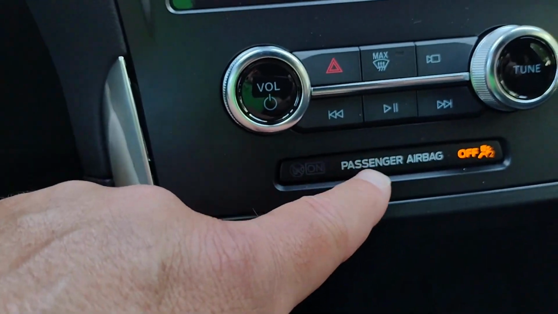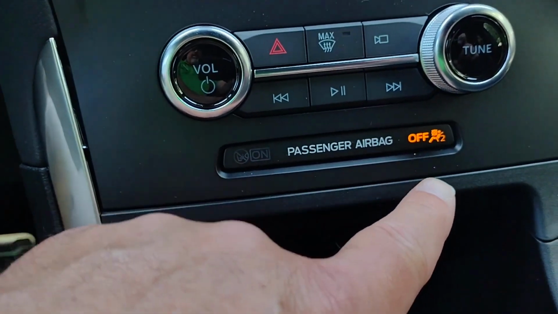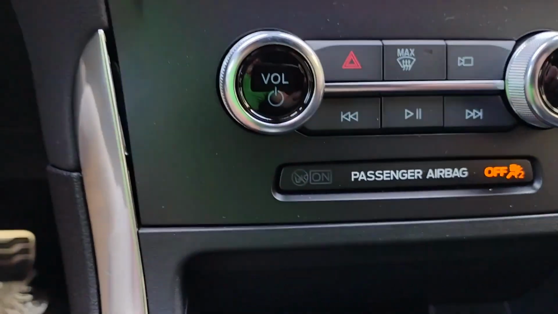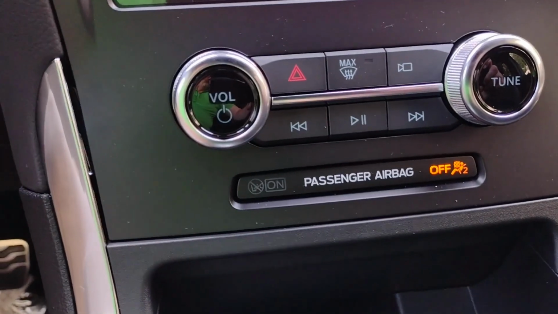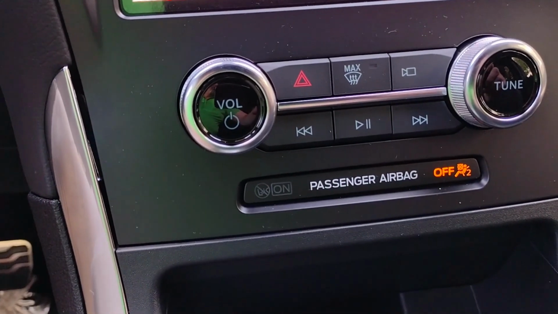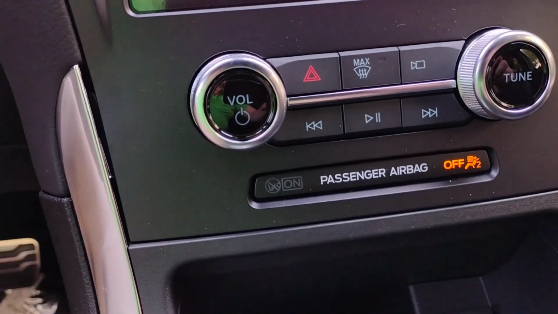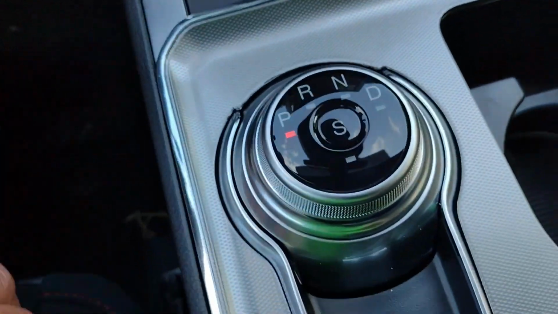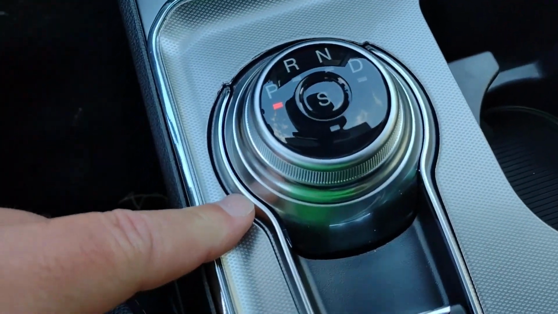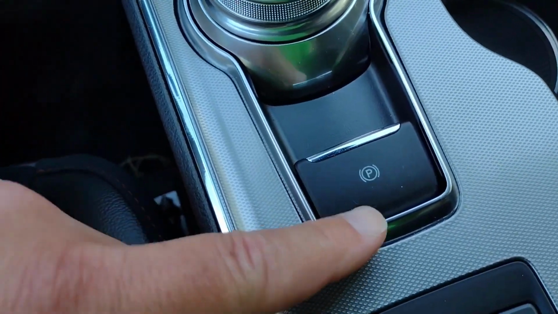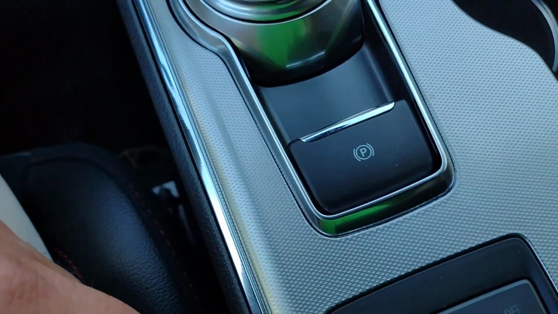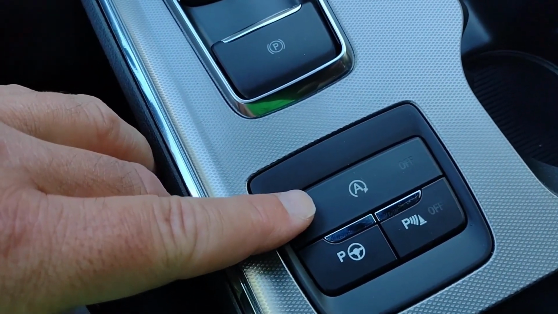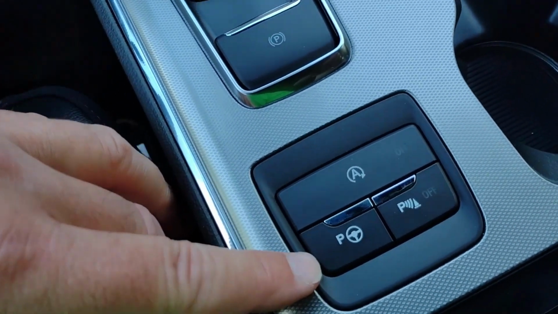Seeking on the radio, your passenger airbag right now is off because there's nobody there. The passenger seat does have a weight sensor. Airbags are active if there's 80 pounds or more on the chair. The shifter is a rotary dial. Parking brake is electric. Pull it up. As we get closer, the override for the auto stop start.